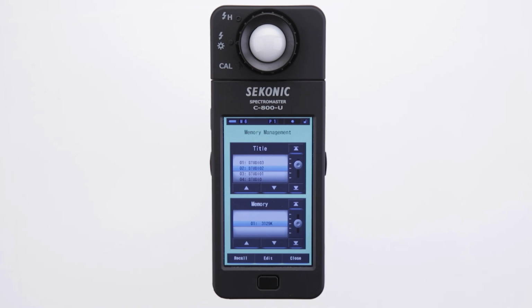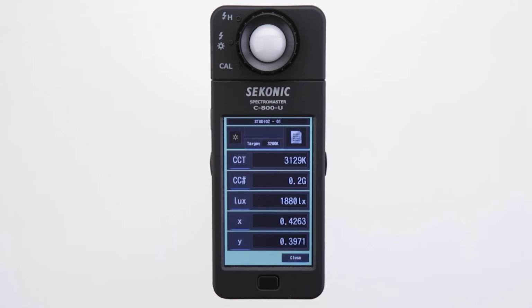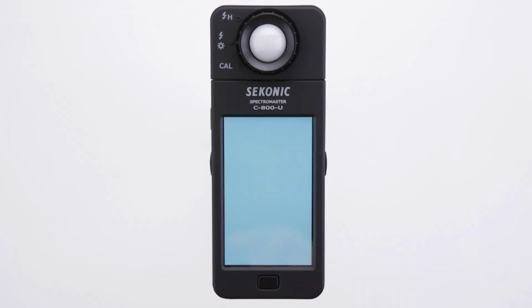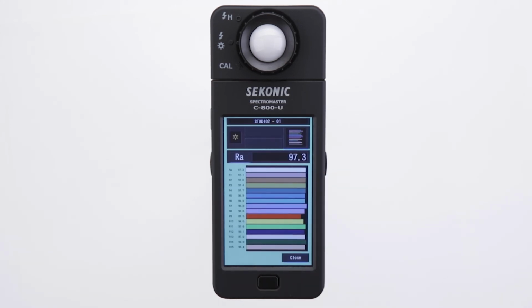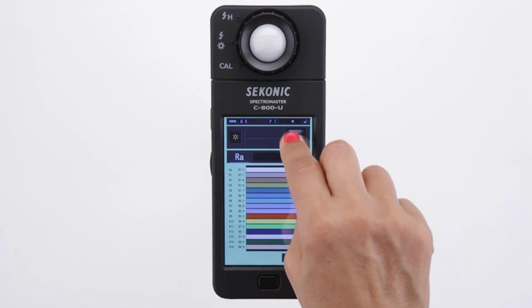The memory recall screen displays the mode that was viewed when the light source was measured. To alert you that you are viewing recall data, the background screen color is always green. If you want to view the memory recall in a different display, simply touch the display mode icon to select one of the other modes in the memory recall display mode selection screen.